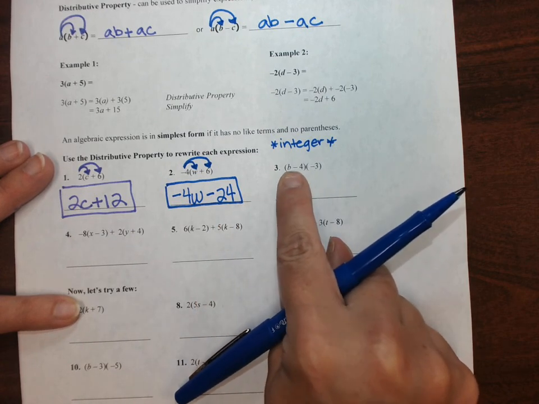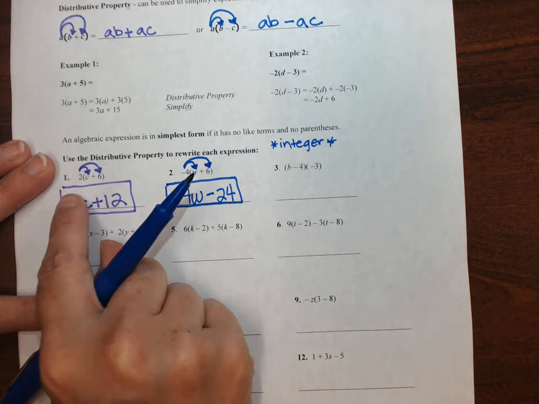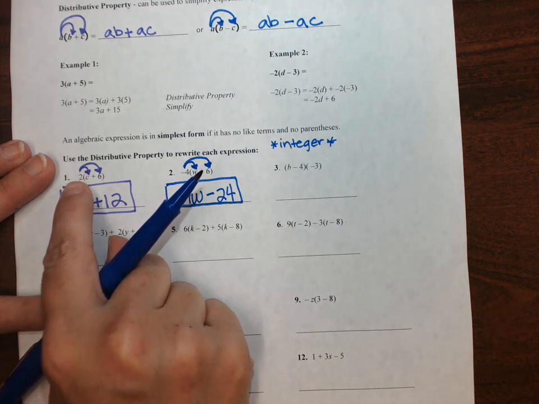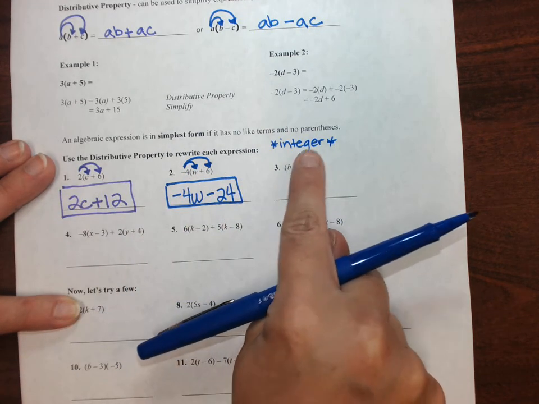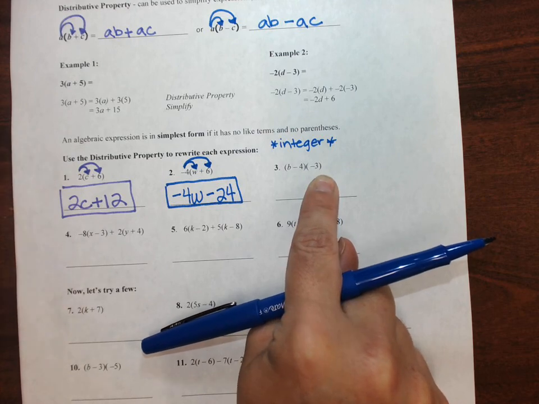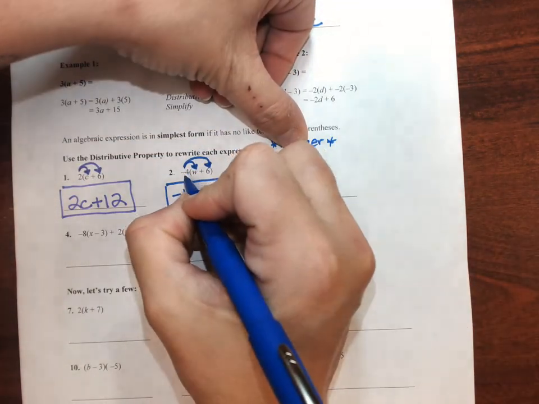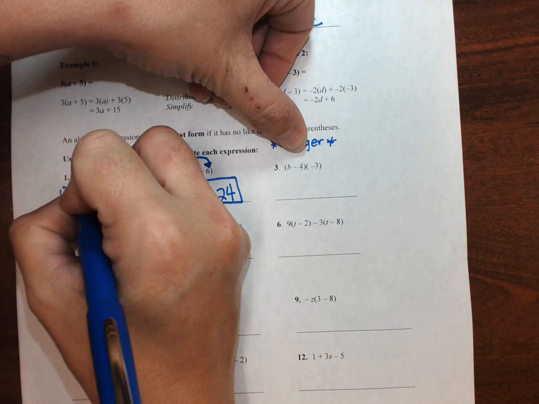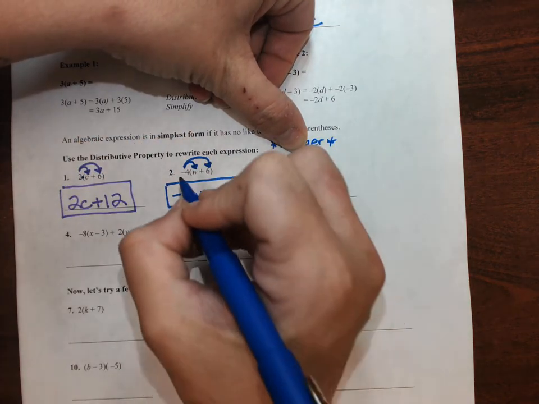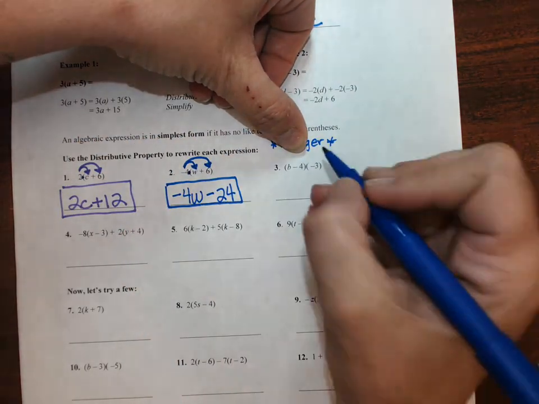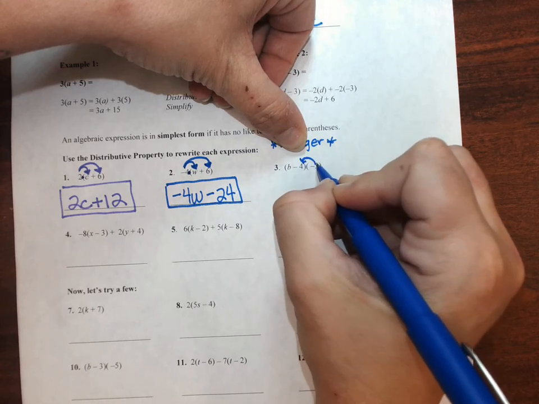The curveball. See how it's been in the front, and there's been no parentheses around that 2, or that -4. Now they're putting it in the back, and there's parentheses around it. It's the same concept. What I want you to realize is there's been a times sign in between there. That is why we're multiplying, right? So we'll do the same thing. We're just kind of going backwards.